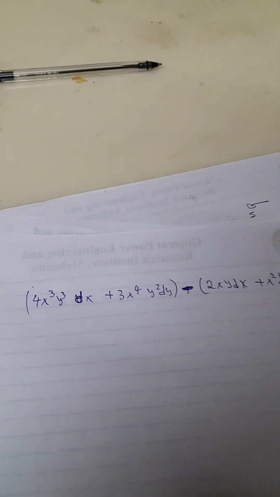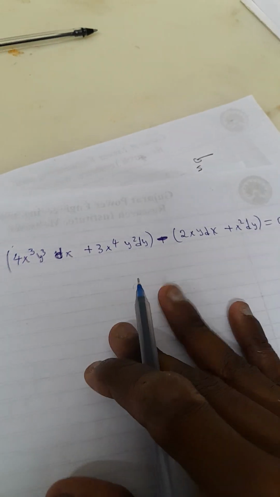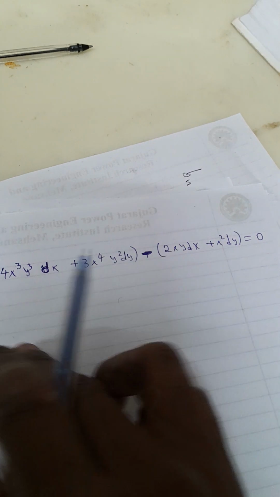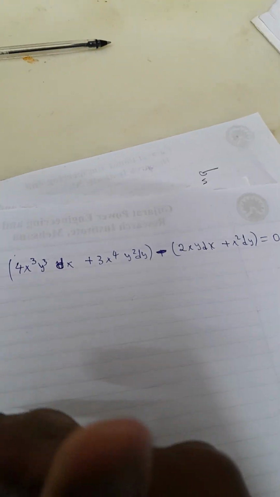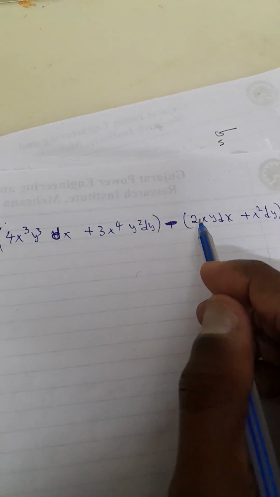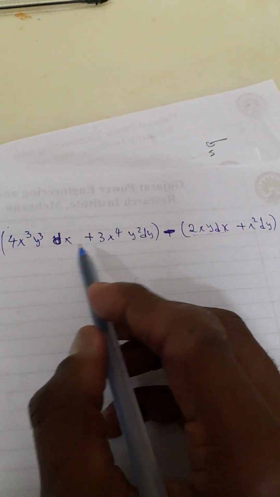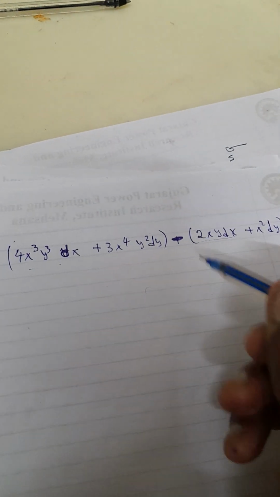Now let us solve for this one. The main point is that you have to separate dx with dx and dy with dy. So pick up dx here and dx here, and dy there, dy there.